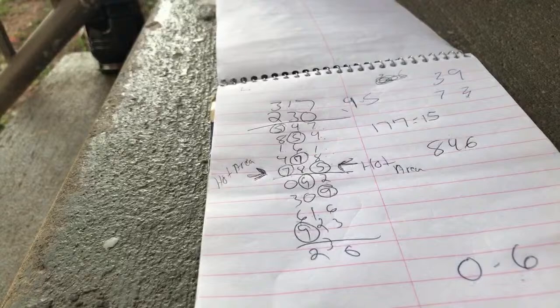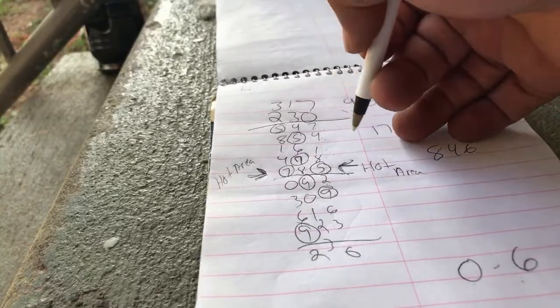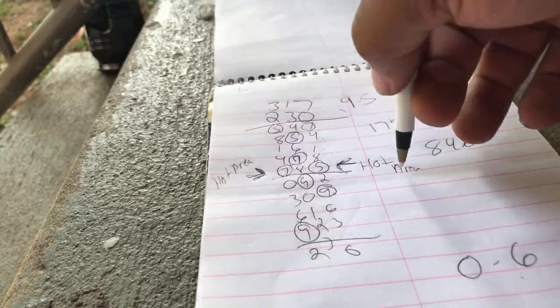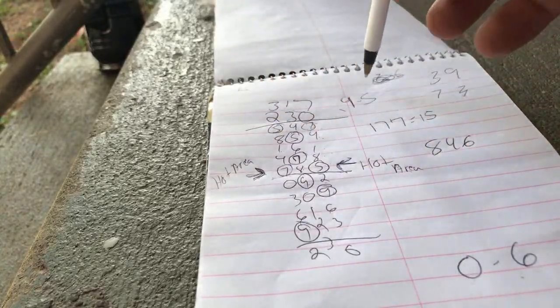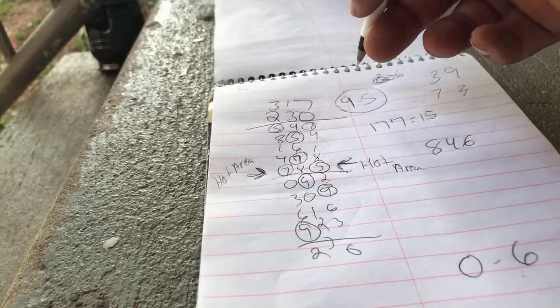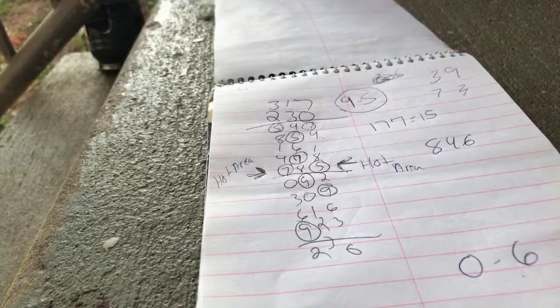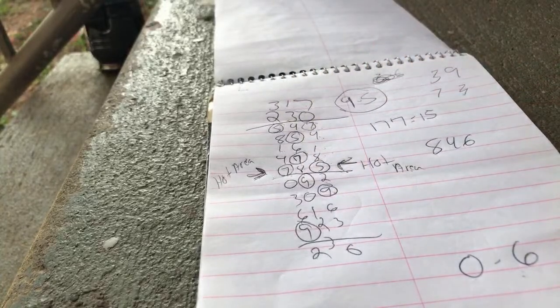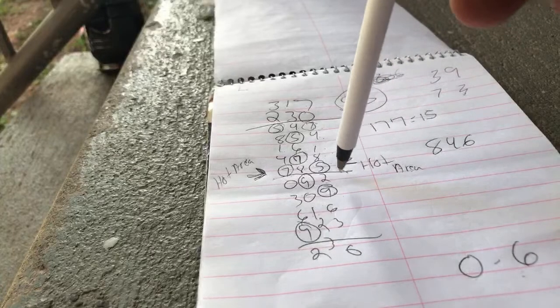Once you figure the workout, that's when you circle your hot numbers, and you go to the hot areas, right? Then you circle your power numbers, which is the date, and you know exactly where to stay by.